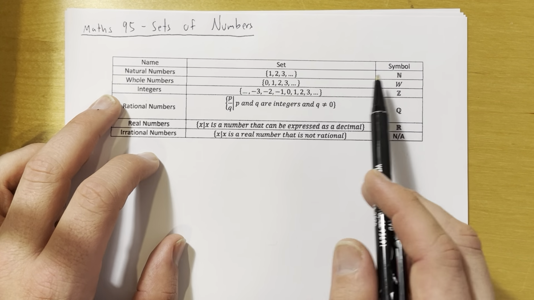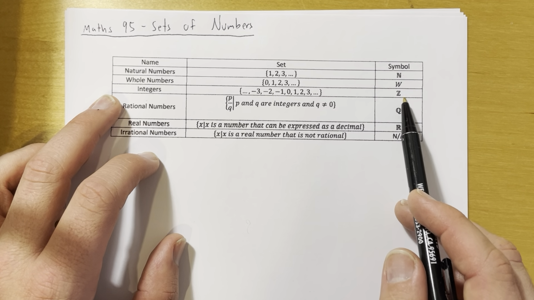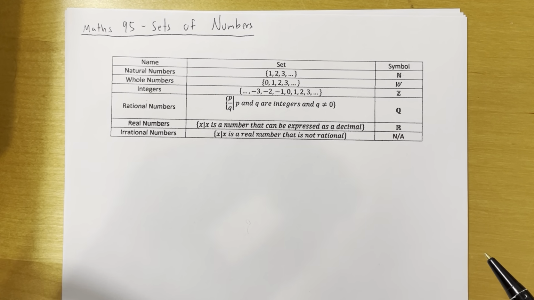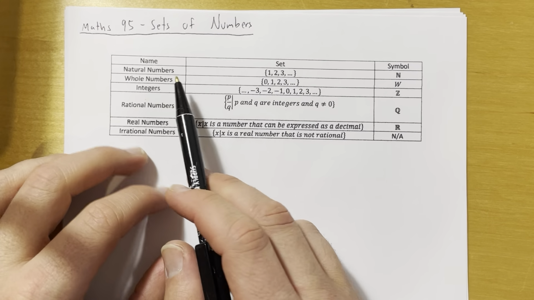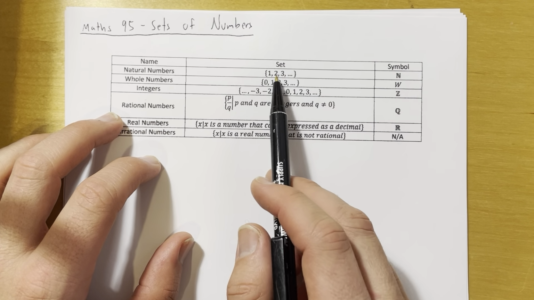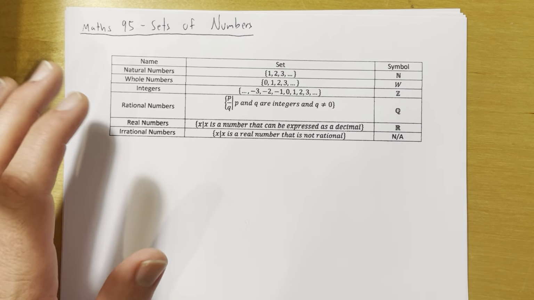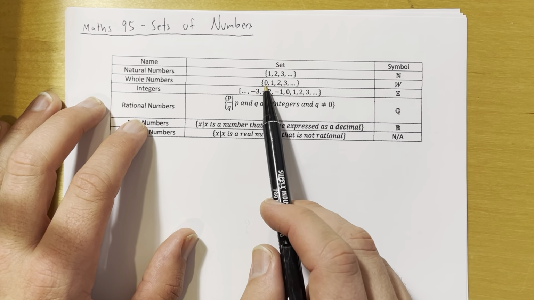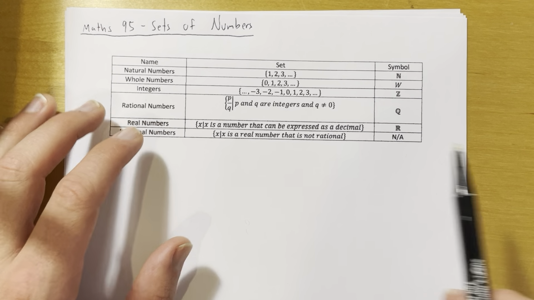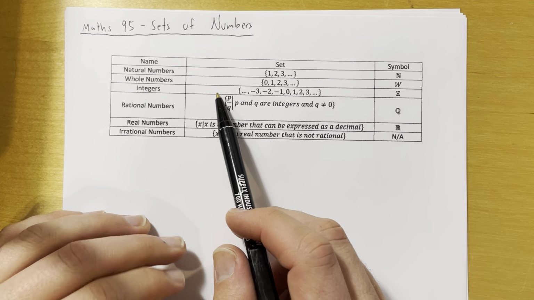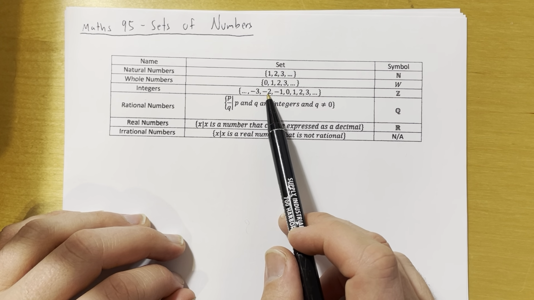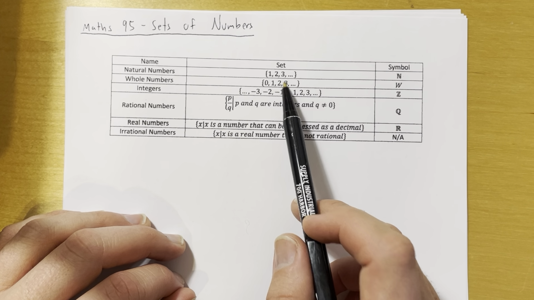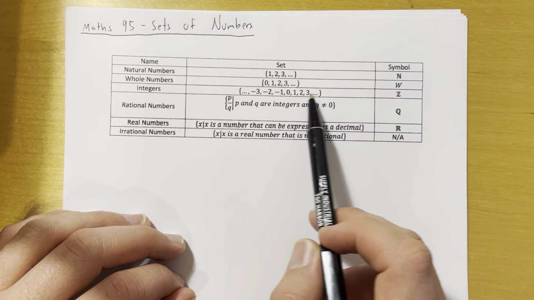We have different sets of numbers which are given specific symbols shown here. The only exception is the irrational numbers. We're not going to use a specific symbol for that. But natural numbers is at the top of our table here, and those are the counting numbers, 1, 2, 3, 4, and so on. It goes on forever. The whole numbers are almost the exact same as the natural numbers, except they include 0, whereas we didn't have a 0 here. The integers include all positive and negative whole numbers as well as 0. So it contains everything that the whole numbers contained, but it also has negatives of all of these values.